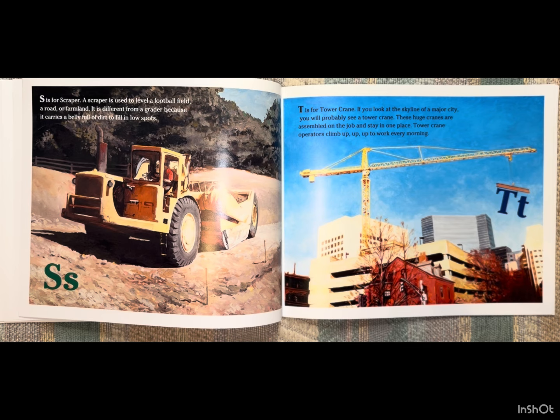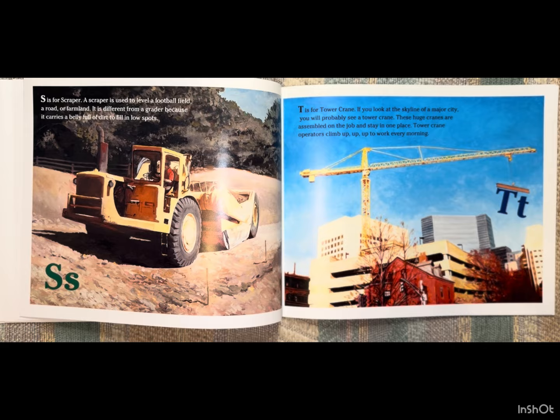T is for tower crane. If you look at the skyline of a major city, you will probably see a tower crane. These huge cranes are assembled on the job and stay in one place. Tower crane operators climb up, up, up to work every morning.